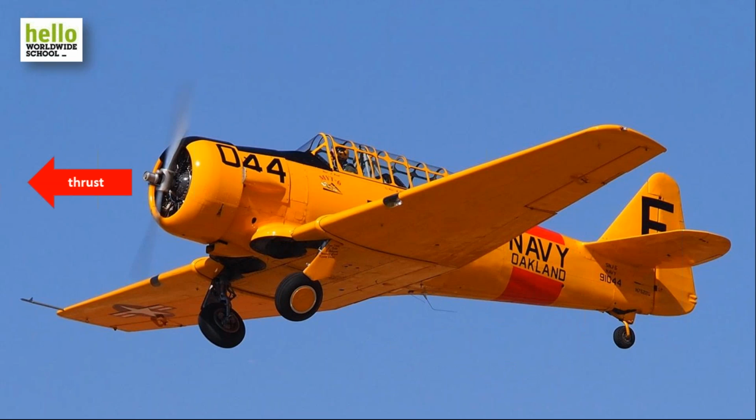Now, thrust is something that planes need to create to balance out drag, right? So this plane, for example, it has a propeller which creates thrust. It creates speed, so to speak, right? So as the propeller turns, it draws air past its blades, and in this way it pulls the plane forward. Of course, there are planes which have different engines, but we have to focus on this one. Okay, so that's the first force, thrust.